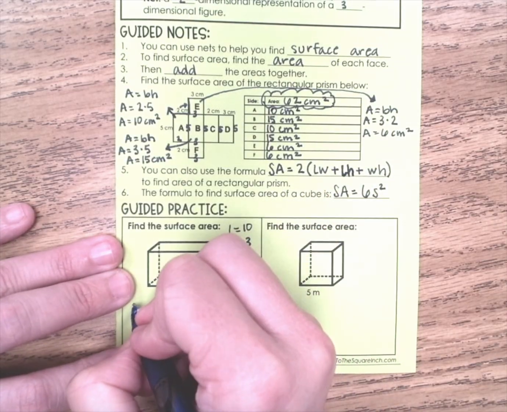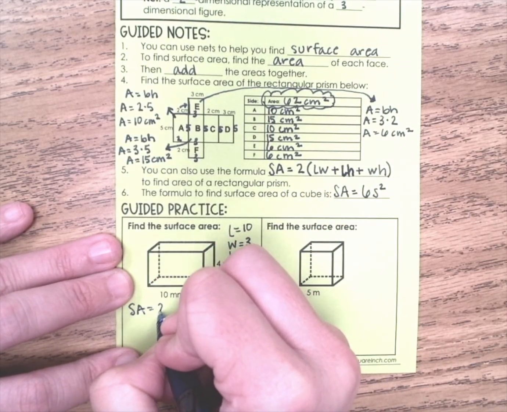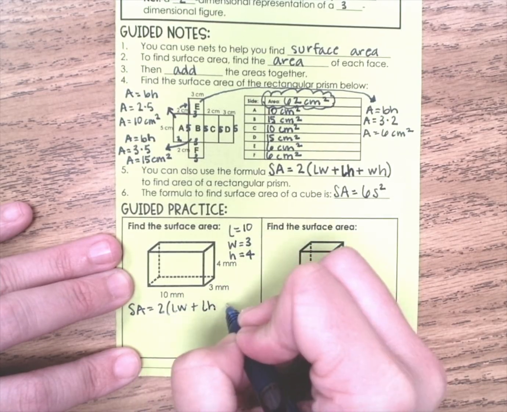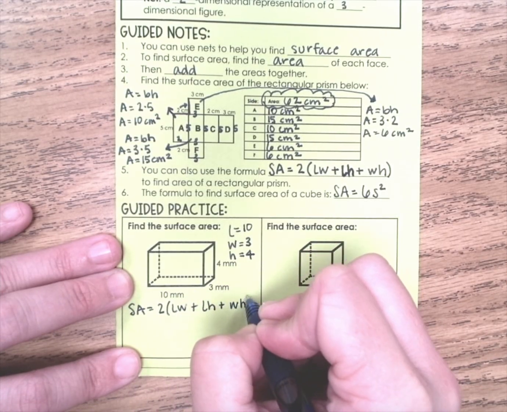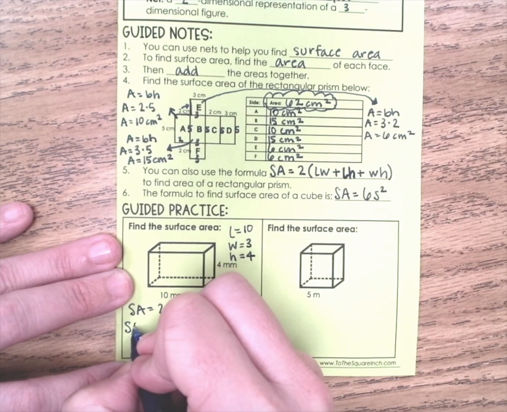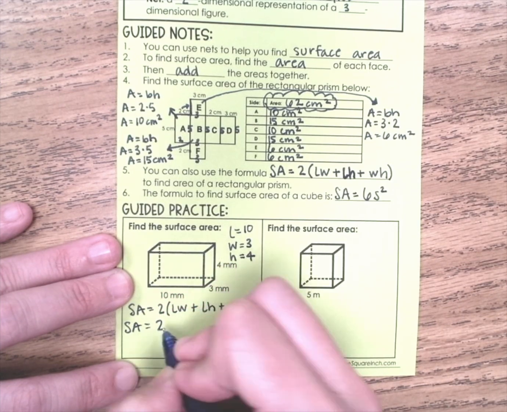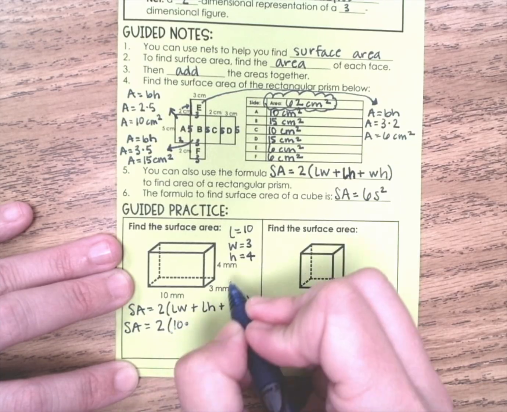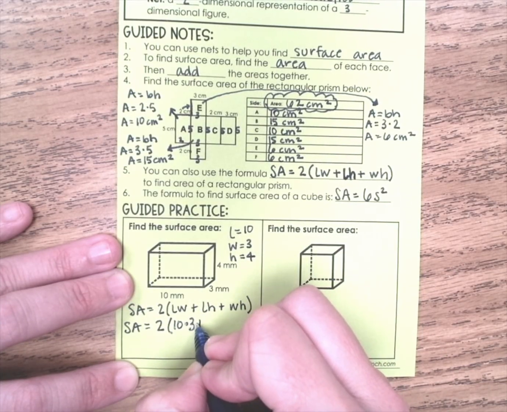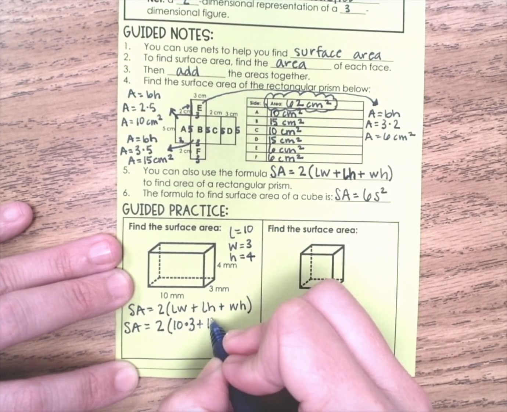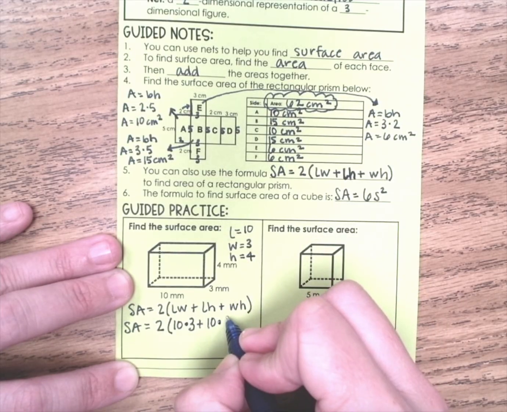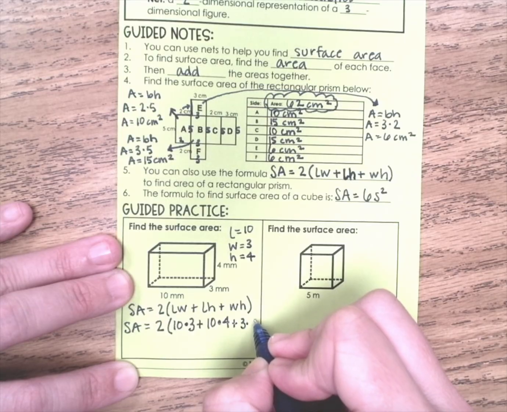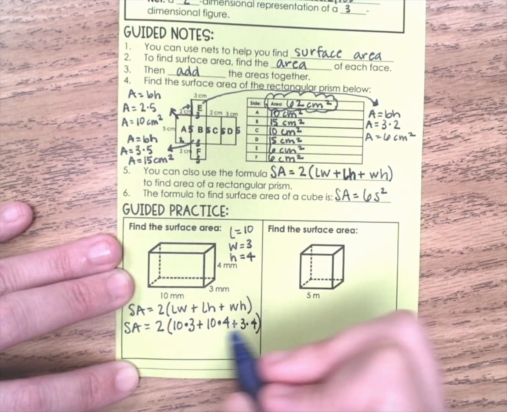So again, my formula, surface area equals 2 times (length times width plus length times height plus width times height) in parentheses. And now I'm just going to plug in my values. So 2 times (my length was 10 times my width was 3 plus, again, my length was 10 times my height was 4 plus my width was 3 times my height was 4), parentheses.